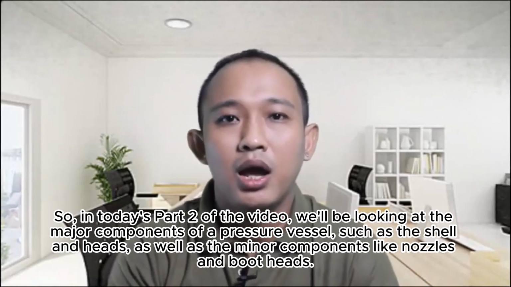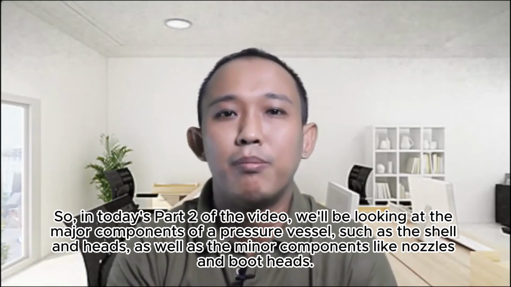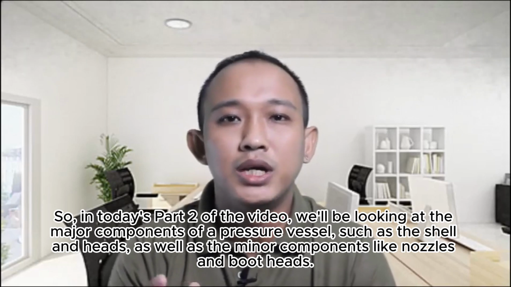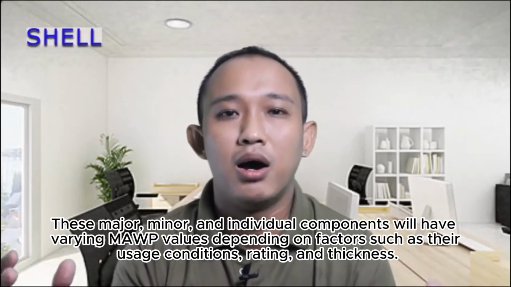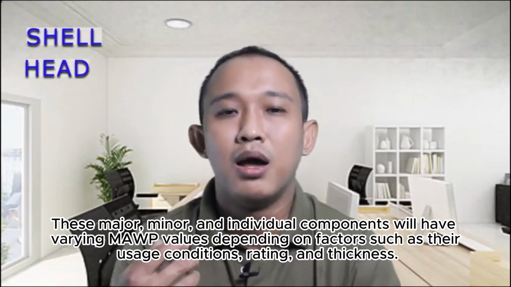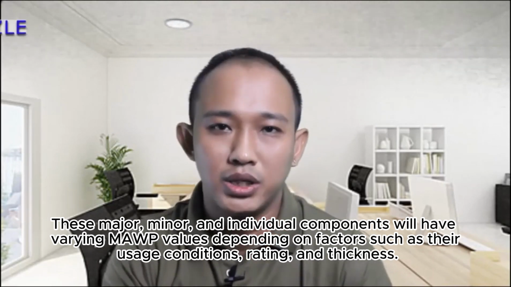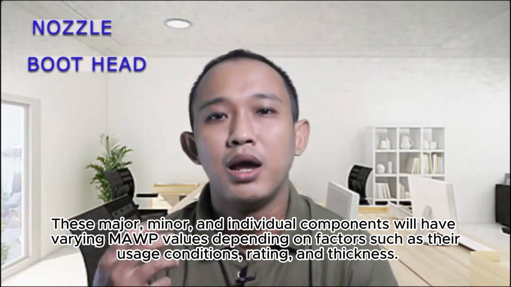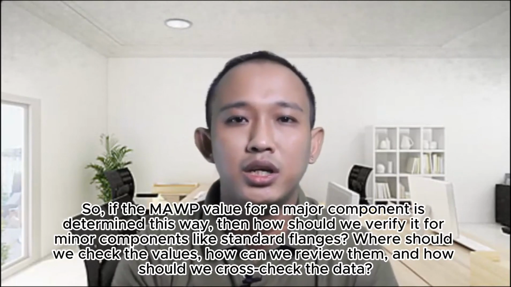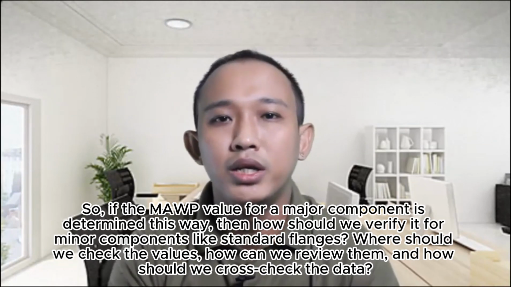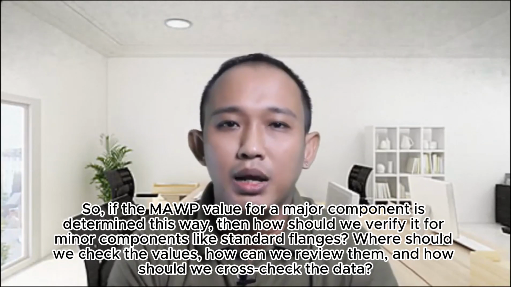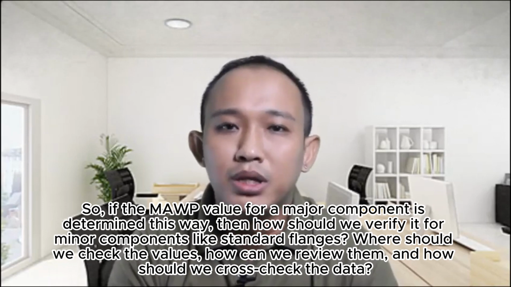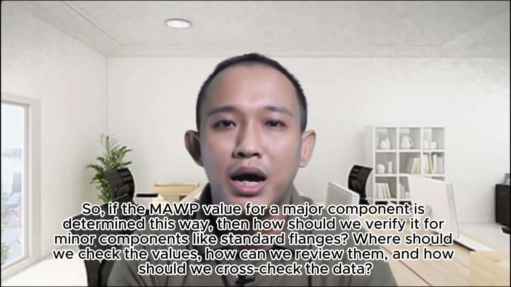So in today's part 2 of the video, we'll be looking at the major components of a pressure vessel, such as the shell and heads, as well as the minor components like nozzles and boot heads. These major, minor, and individual components will have varying MAWP values depending on factors such as their usage conditions, rating, and thickness. So if the MAWP value for a major component is determined this way, then how should we verify it for minor components like standard flanges?